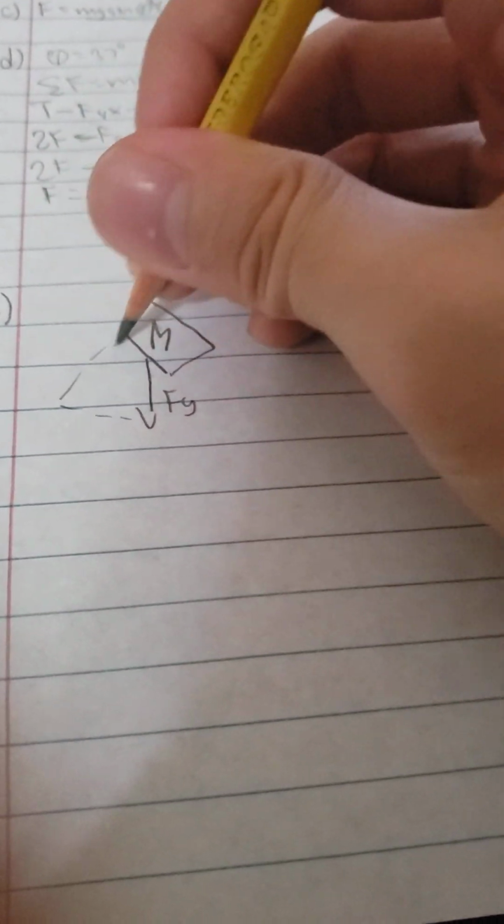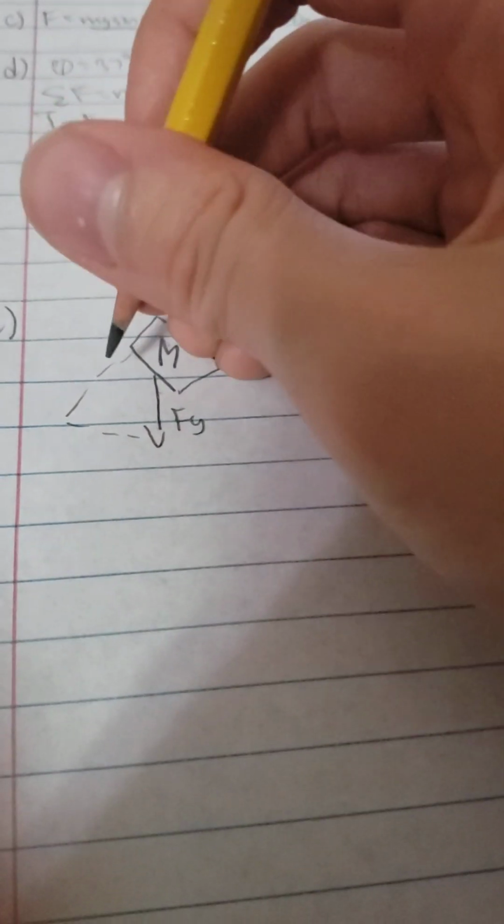Okay, so for part E, it's asking to draw a free body diagram for both blocks. I'm going to start with the slightly easier one, which is the top box. I'm going to assume it's on a surface, so it's going to have an Fg.